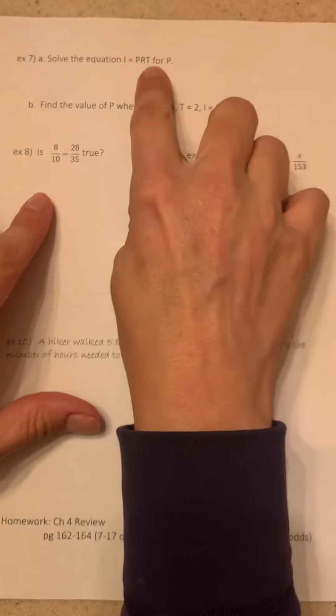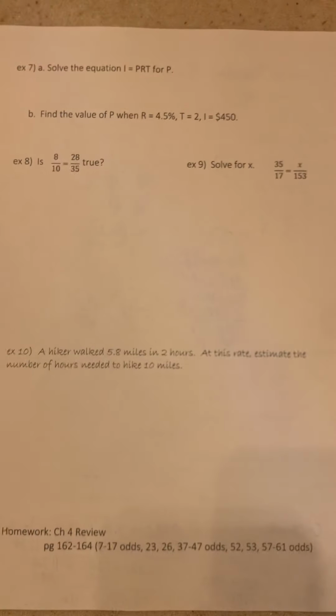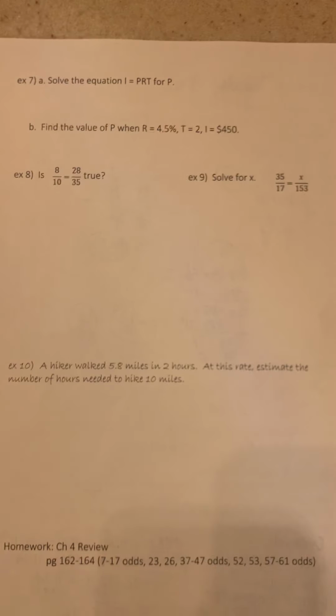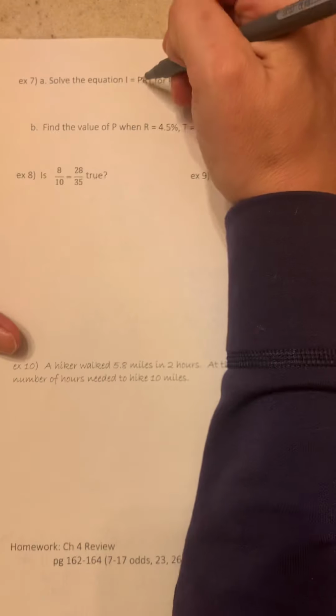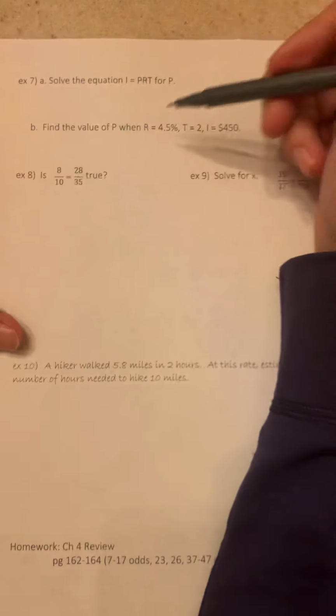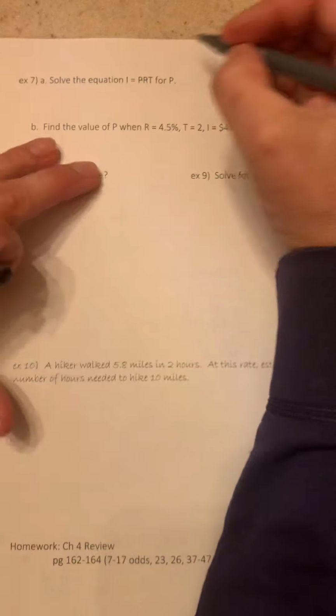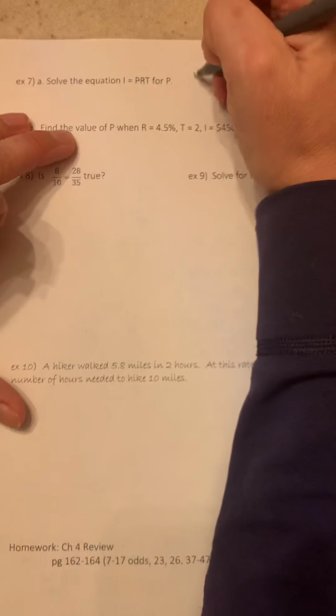All right, so this next problem asks me to solve for a particular variable, solve for P. And it's I equals PRT, and this is a formula we've seen a lot. These are all being multiplied together. Now on the test, I will tell you what formula to use and when. So we're solving for P.